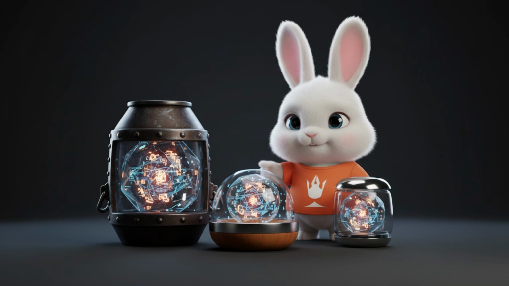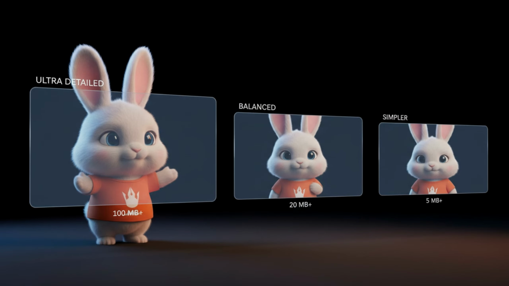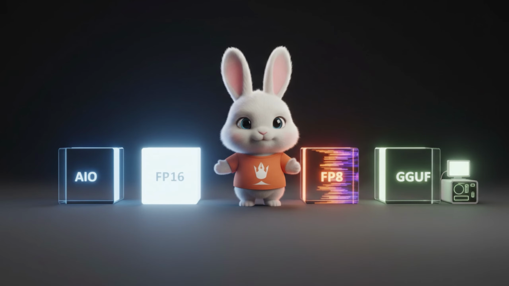It is important to understand that these formats do not make the model smarter or more creative. They do not change what the model knows. They only change how efficiently that knowledge is stored and processed. You can think of it like the same video saved in different resolutions. The content is the same, but the file size and playback requirements are different. For most users, FP16 models are the best starting point. AIO models are great for beginners. FP8 is useful if your GPU supports it. GGUF is best when memory is very limited. Once you understand this, choosing models becomes much easier.